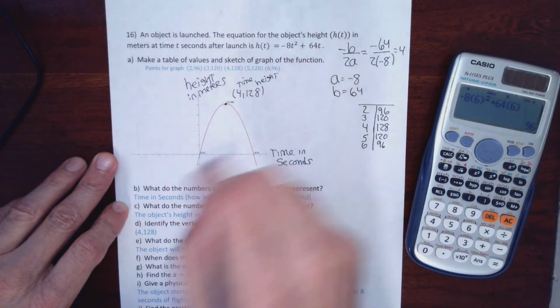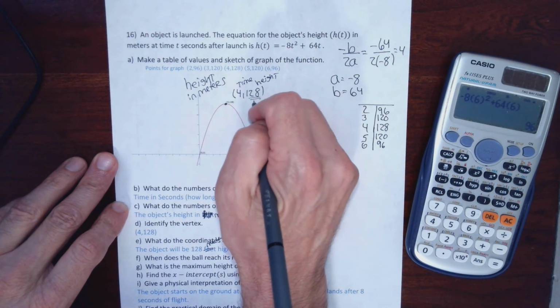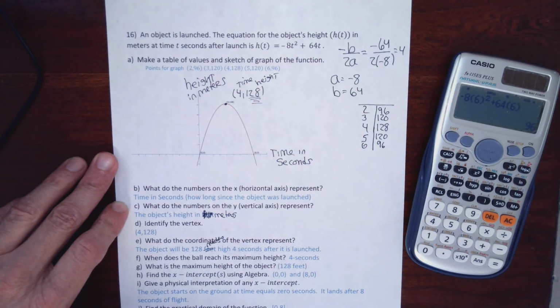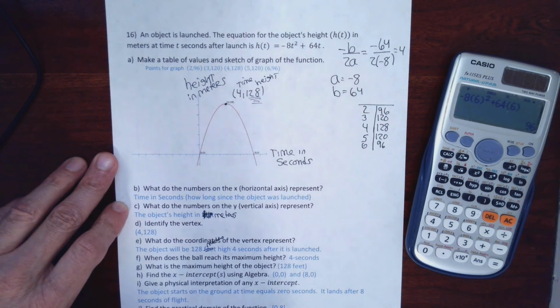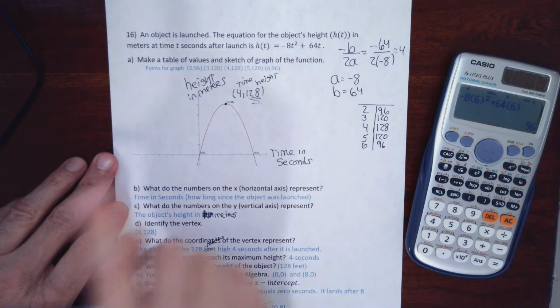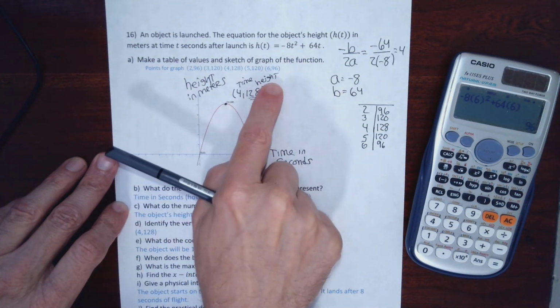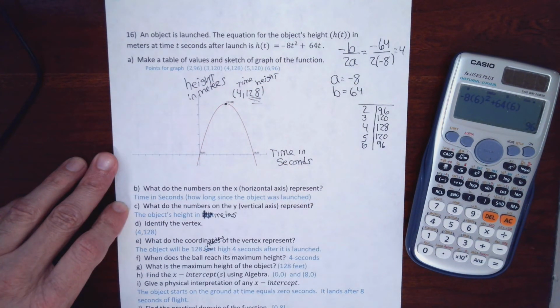And you can see by the path, when does it reach its maximum height and what is its maximum height? Its maximum height, because the vertex is a maximum point, is that 128 that occurs at 4 seconds. So this is where we get the vertex being a maximum or minimum value and having it be a big deal. Because the vertex is a maximum point, the maximum y value, which is a maximum height for this object, is 128 meters, and it occurs at 4 seconds.